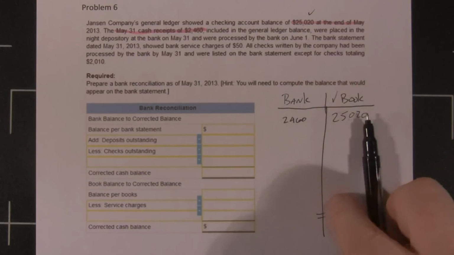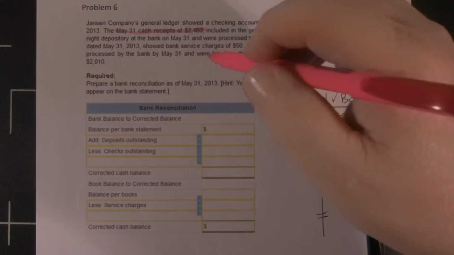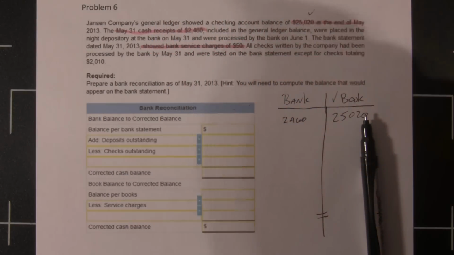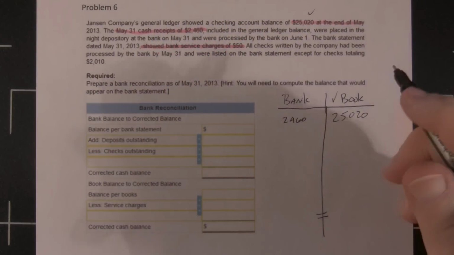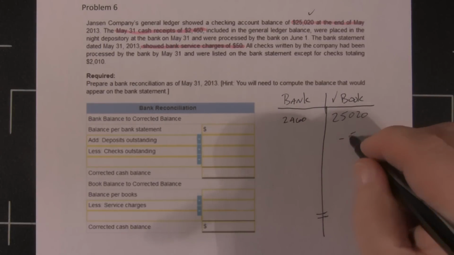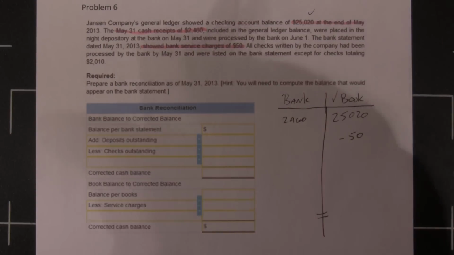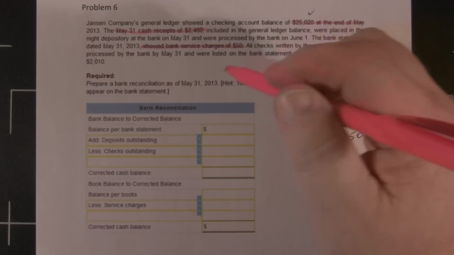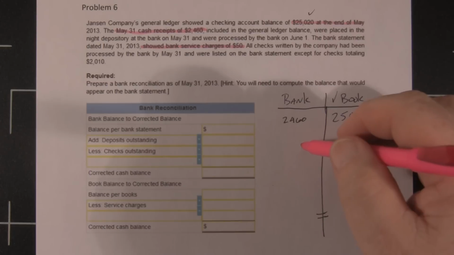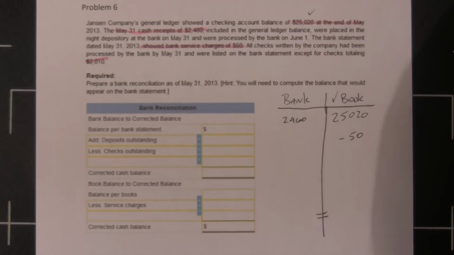And then it tells us the bank statement showed a bank service charge of $50. So we have to subtract that $50. And all checks written by the company had been processed by the bank and were listed on the bank statement, so they're here, except for checks totaling $2,010.